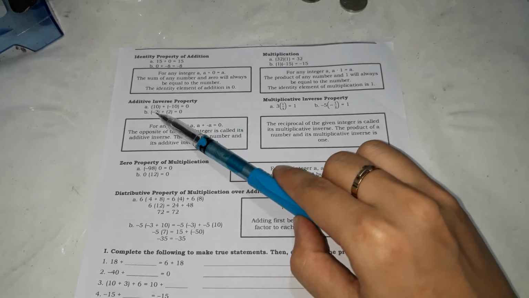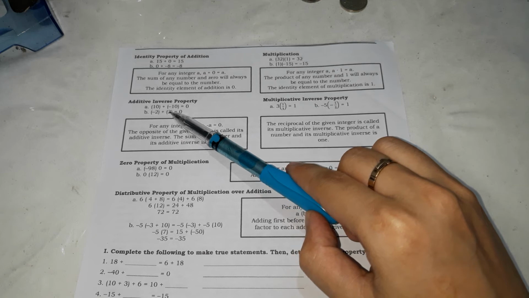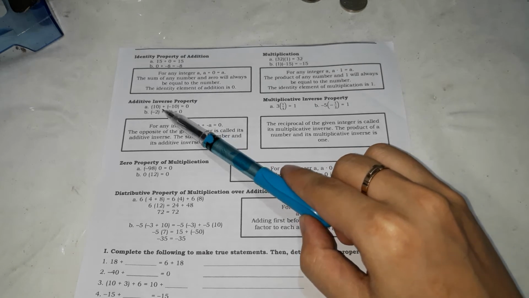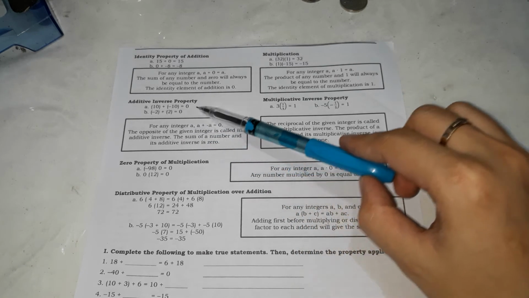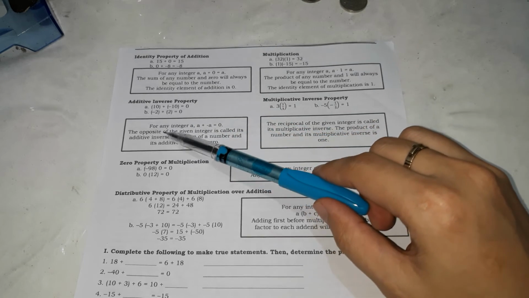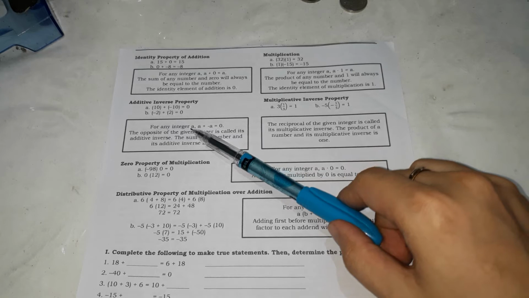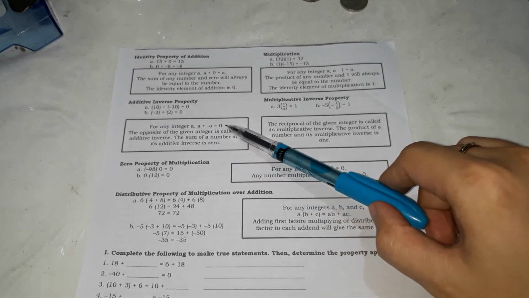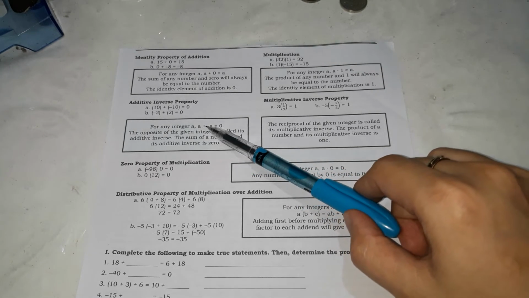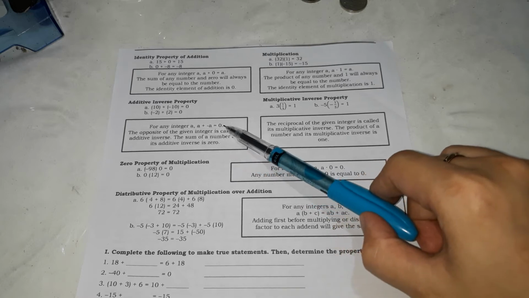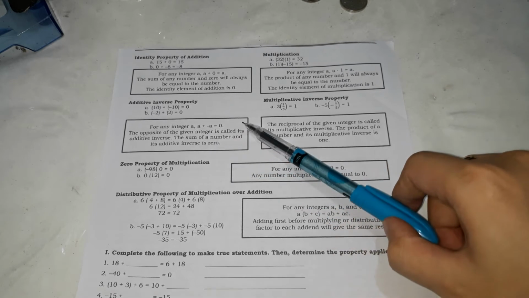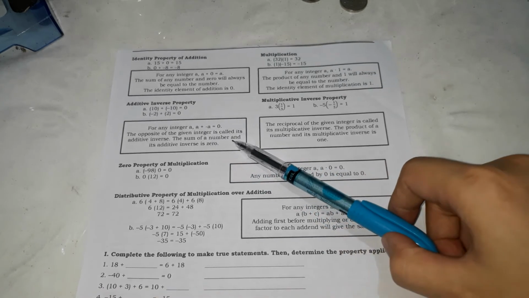So, for in this one, kung negative siya, negative 2, i-plus mo siya sa positive na 2, para ang answer is 0. So, ang tawag dyan is the additive inverse property. For any integer a, a plus negative a is equal to 0. Ibig sabihin yan, ang a, i-plus mo sa negative na a is 0. So, 1 plus negative 1 is 0, or negative 1 plus 1 is 0.